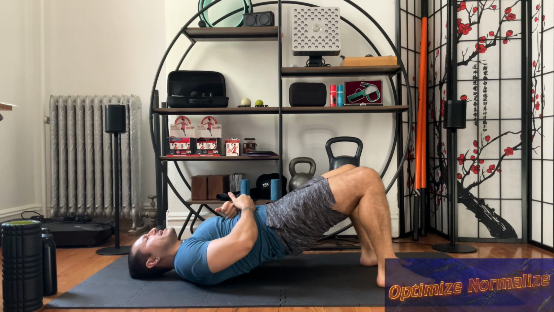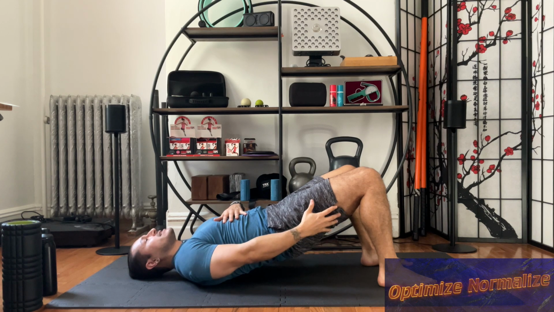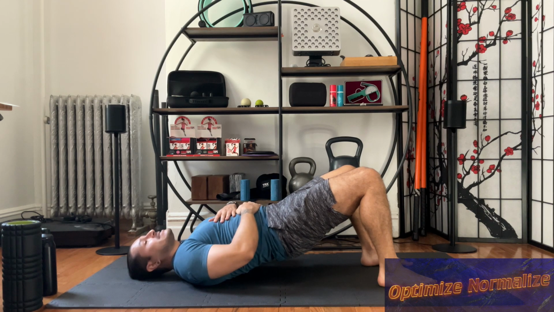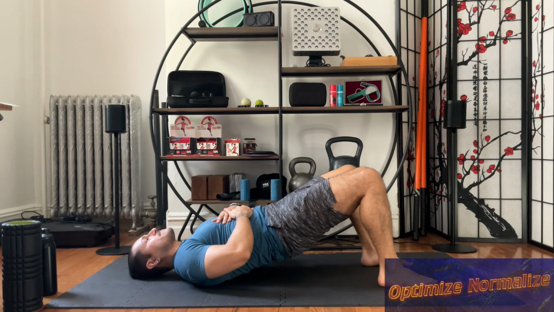Once you get up here, this is probably going to feel like the hardest glute bridge that you've ever done in your life. And that's exactly what we want. We're using the appropriate muscles that have been asleep and have been bullied for quite a while, which have been causing this lower back pain that you've been feeling.